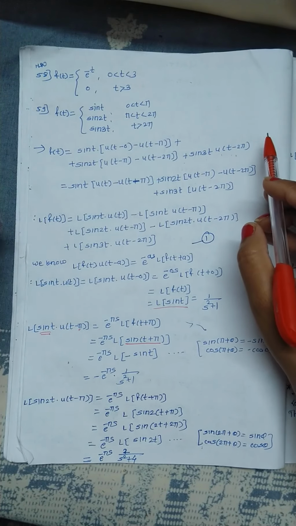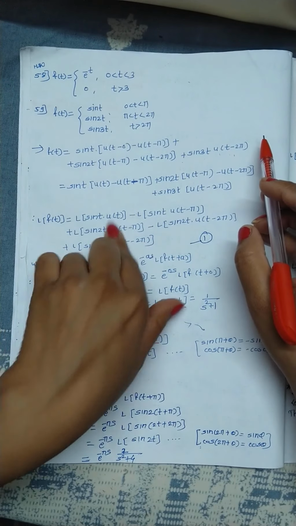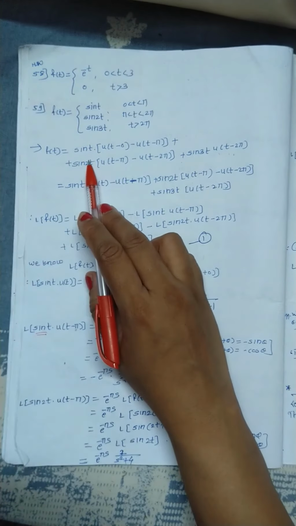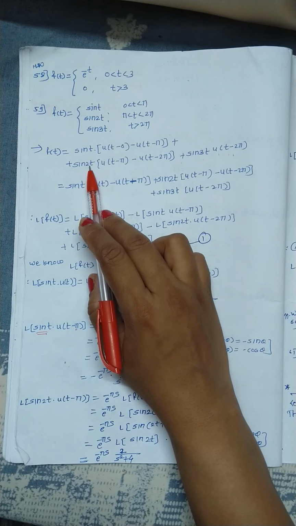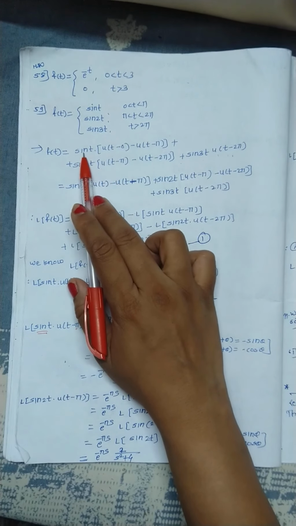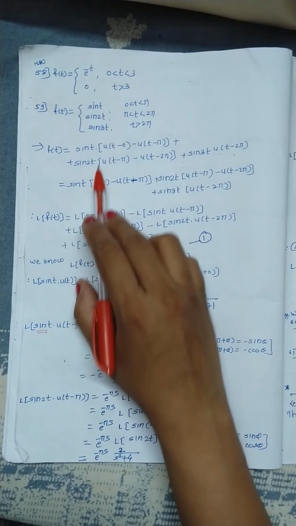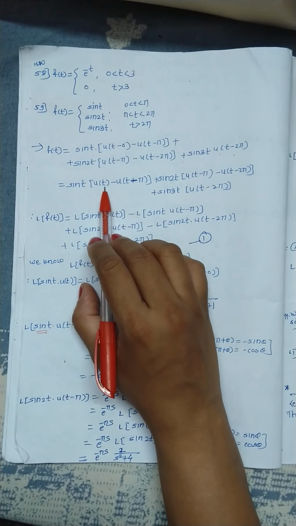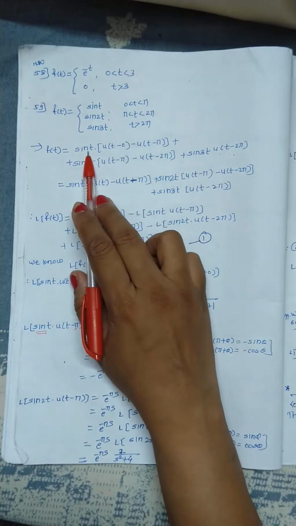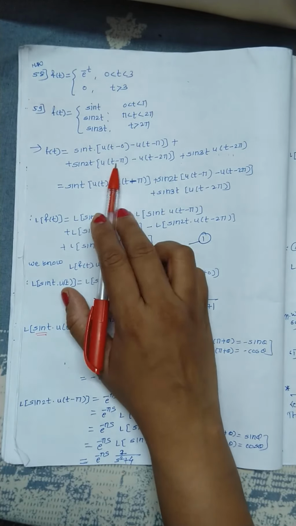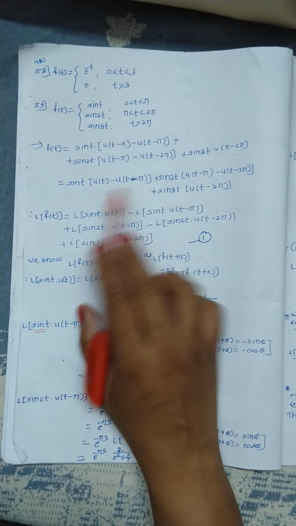Now we have to take Laplace on both sides. Before that we have to simplify. Remove all the brackets by taking the term inside the bracket: sin t into u of t, skipping the 0, minus sin t into u of t minus pi, plus sin 2t into u of t minus pi. Now take Laplace on both sides.